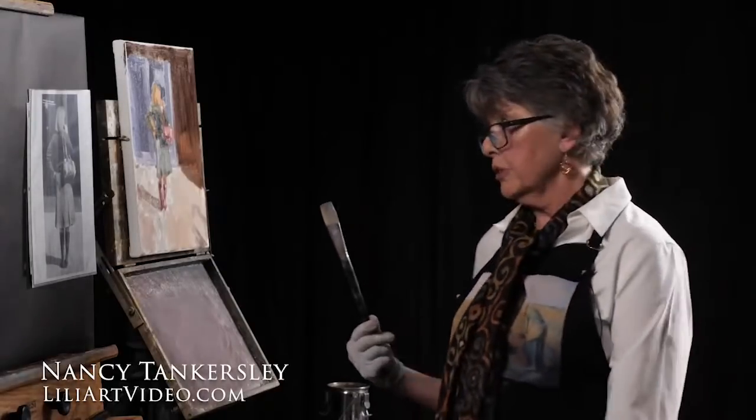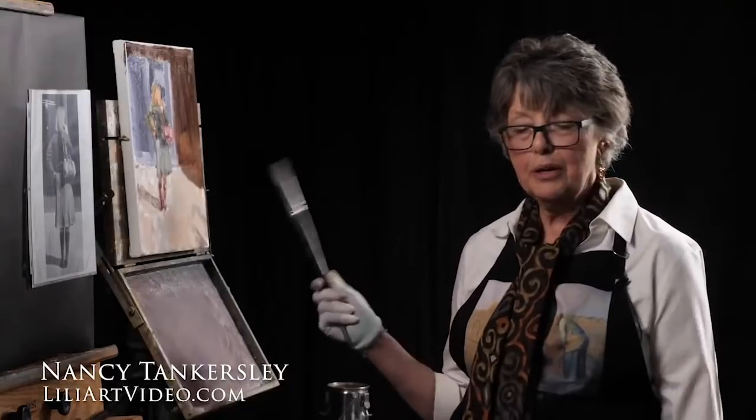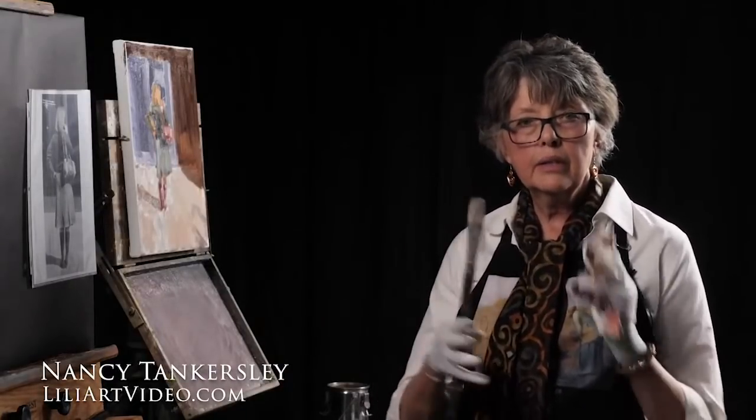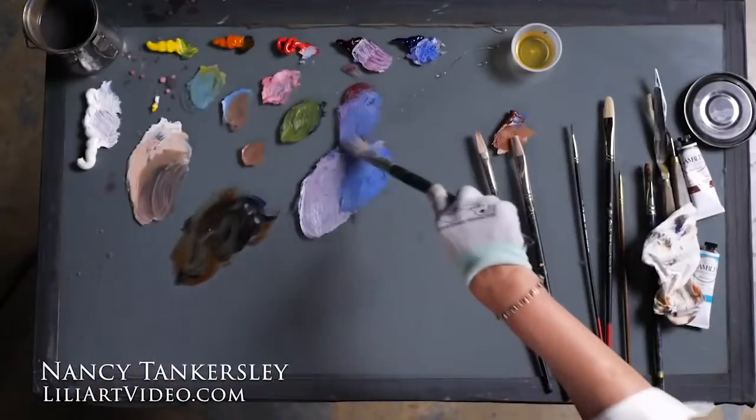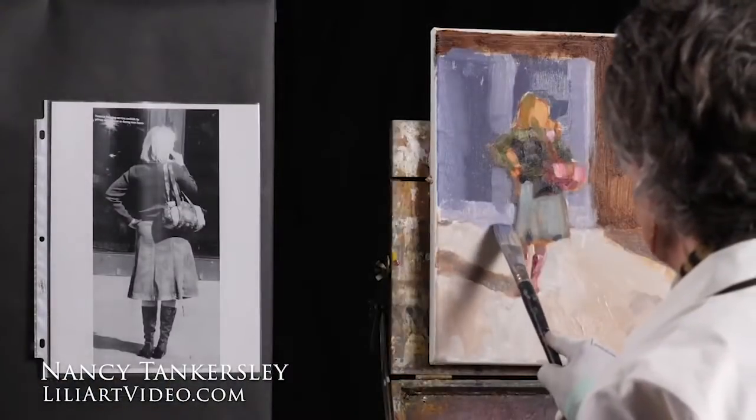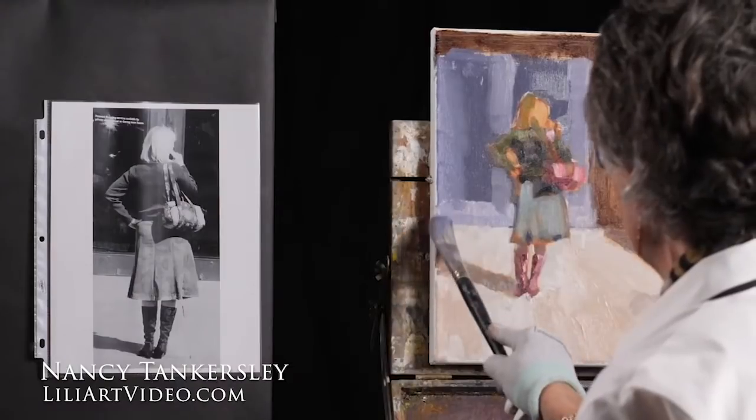And I can stop wherever I want. It may be my personal aesthetic that I like things loose and suggestive, and I stop not too far from where I am now. Or I could be the type of painter that likes to paint the nuances and the fine detail and the small shapes, in which case I will continually keep progressing toward a more finished painting. So I'm going to take this painting a bit further until I feel like I've said enough.